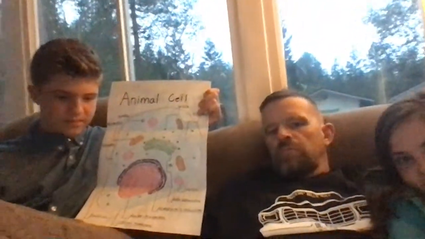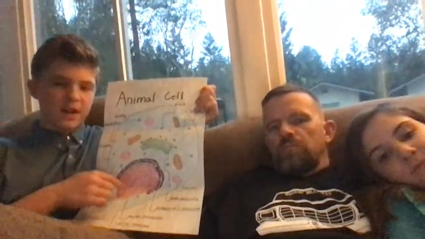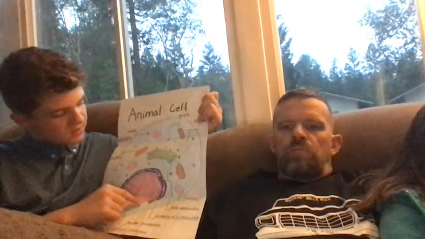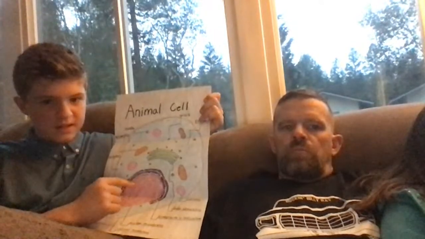It contains information on how to build the different parts of the cell, and also what the cell should do, reacting to different stimuli. So this is the nucleus.